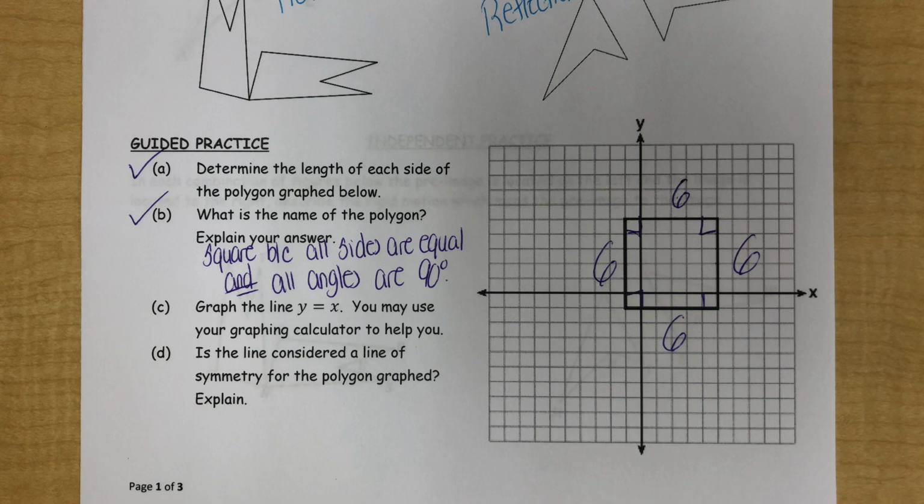Part C, graph the line y equals x. It says you can use your graphing calculator to help you if you need it.